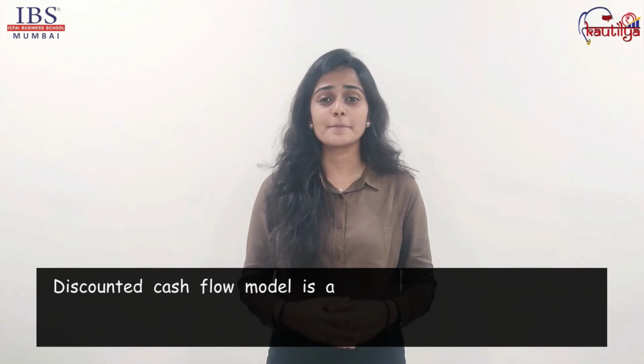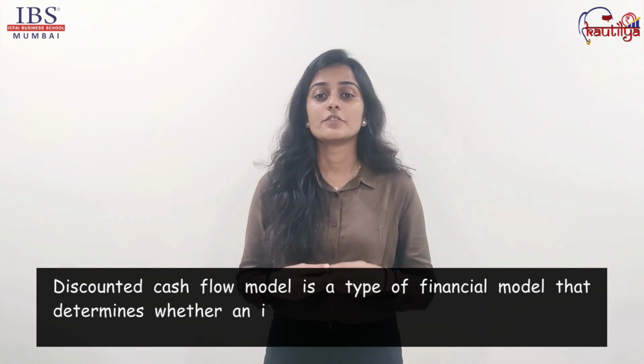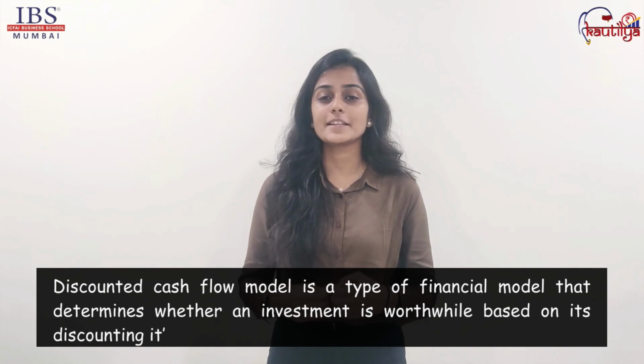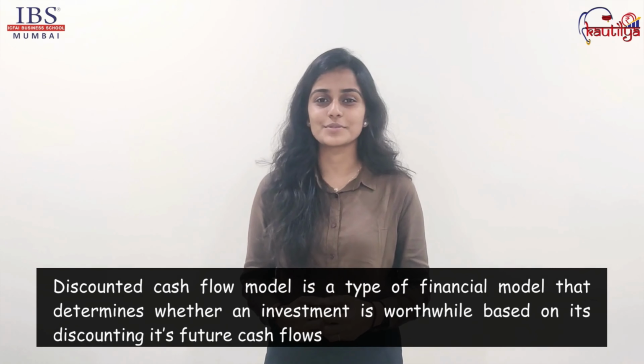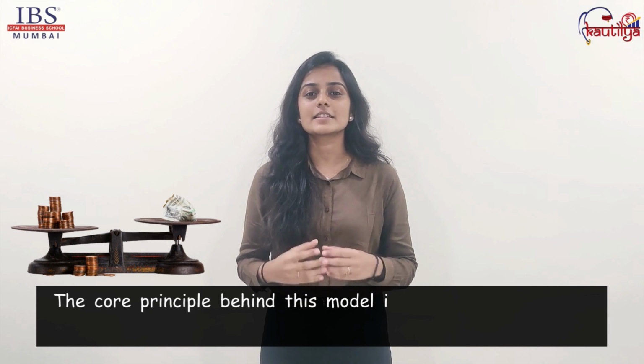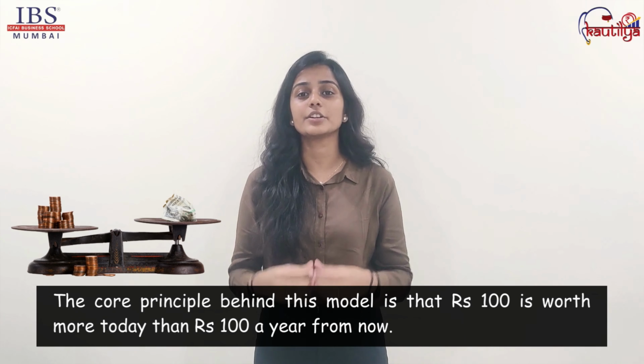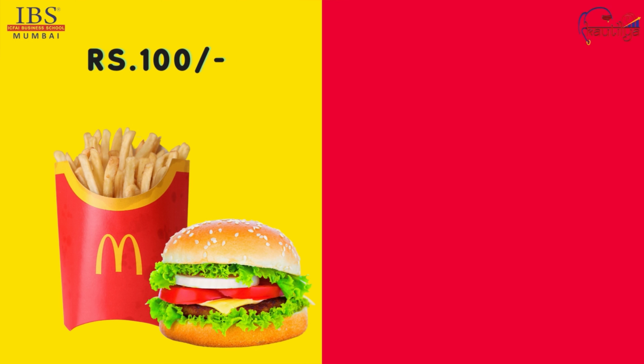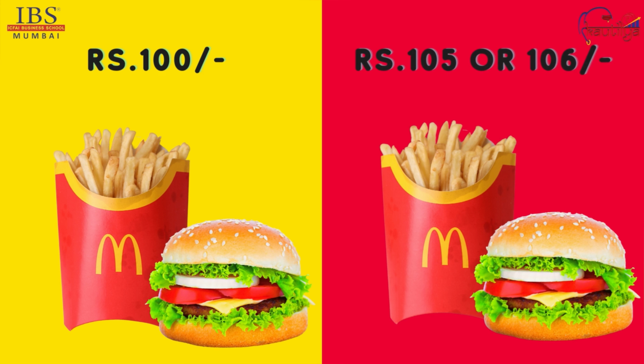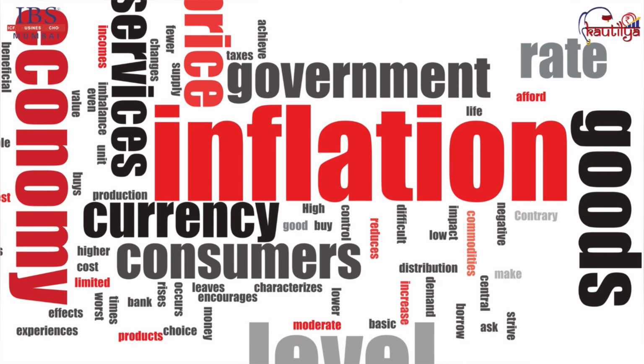Discounted cash flow model is a type of financial model that determines whether the investment is worthwhile based on discounting its future cash flows. The core principle behind this is that rupees 100 is worth more today than rupees 100 a year after. What does this mean? Imagine you went to McDonald's and ordered something worth rupees 100. If you go 1 year later, those same things you ordered for rupees 100 would be a little bit more expensive, maybe 105 or 106 rupees. This happens because of a variety of reasons, but the major reason is inflation.